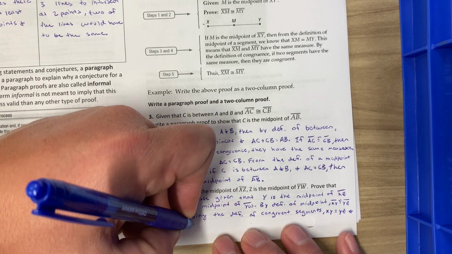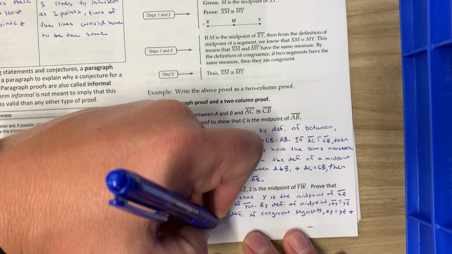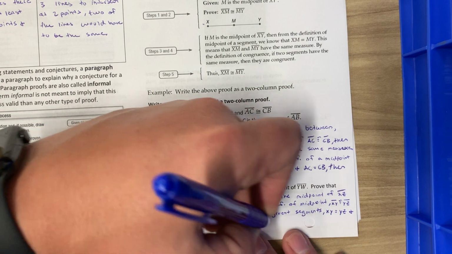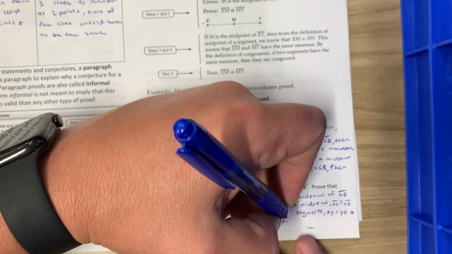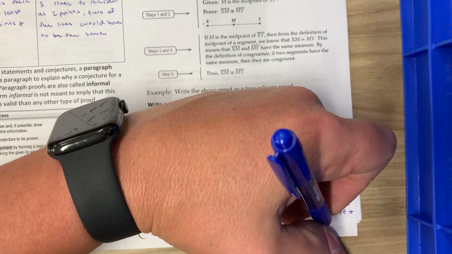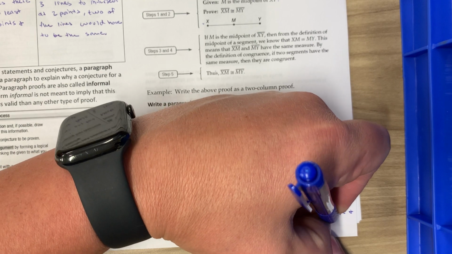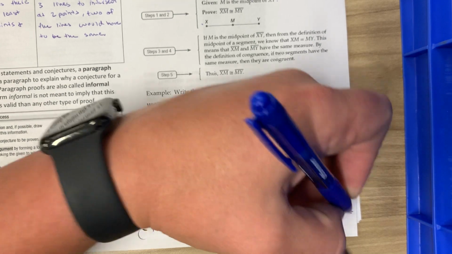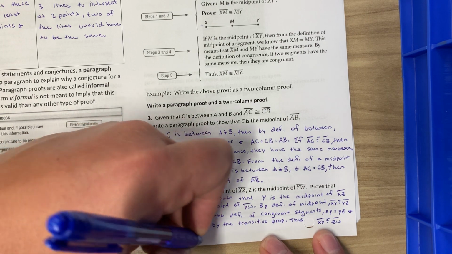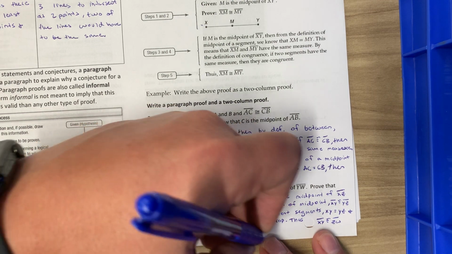So then I can also say XY is going to be equal to ZW by the transitive property. And thus, let me see here, segment XY will be congruent to ZW by the definition of congruent segments.